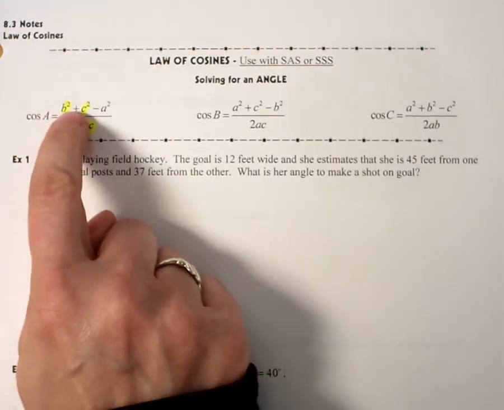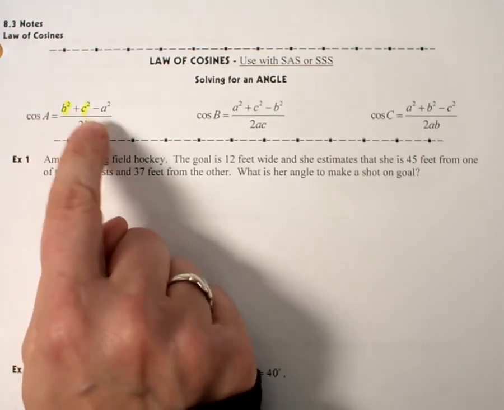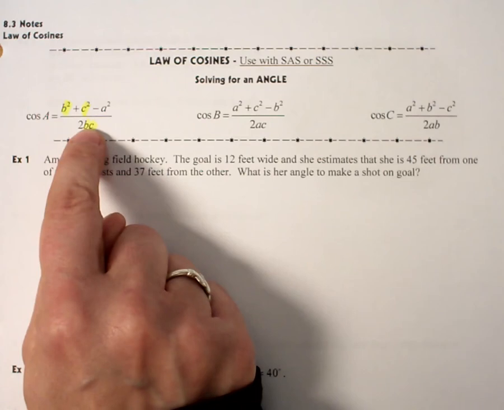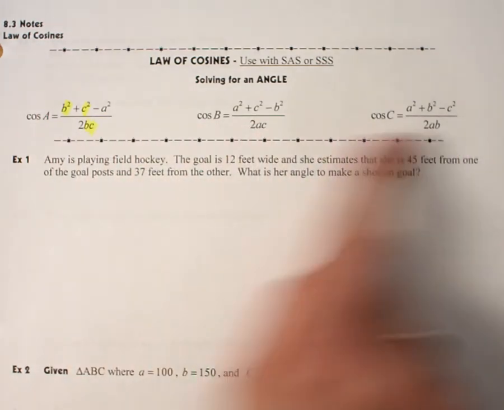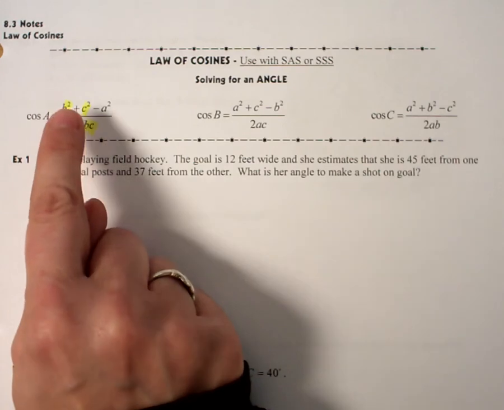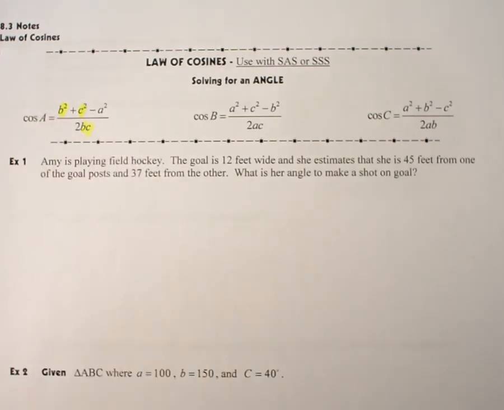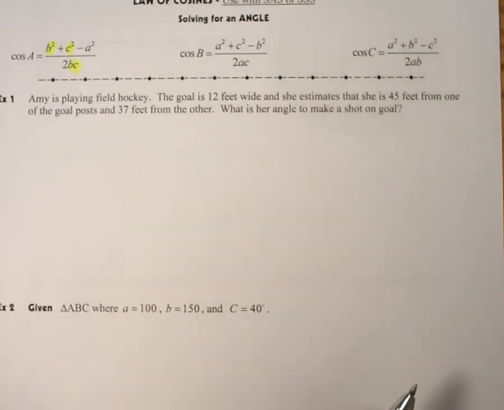So these two that are squared together and added in the top, I'm going to multiply them together by 2 in the denominator. And that is consistent throughout each of the formulas. So remember that idea? We're going to come back to it. We're going to jump in first to an example here.